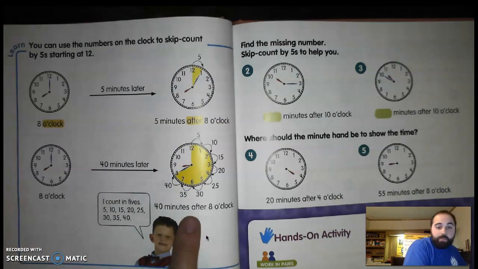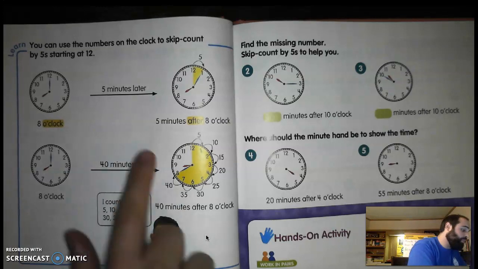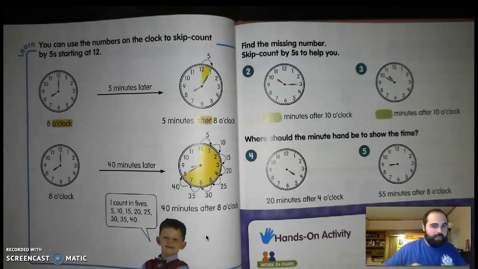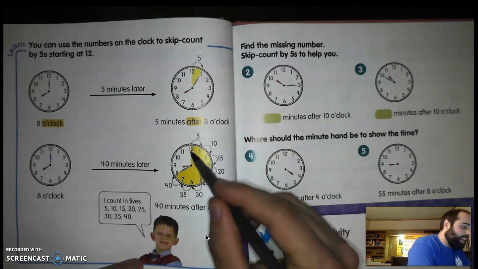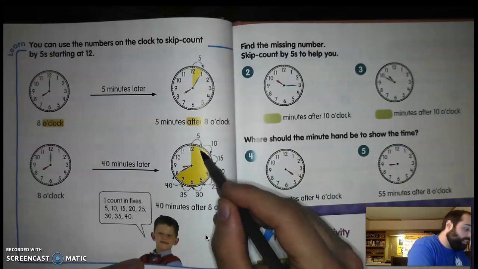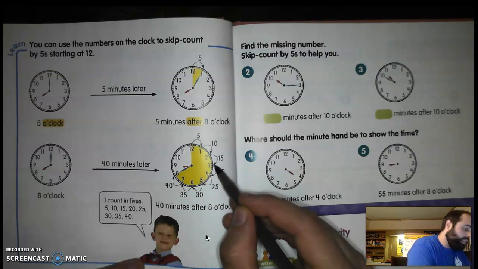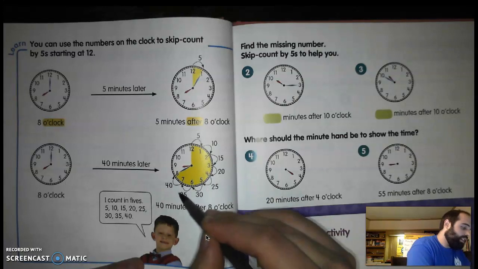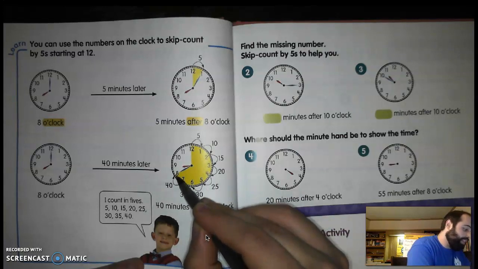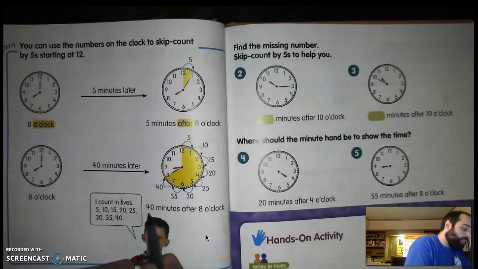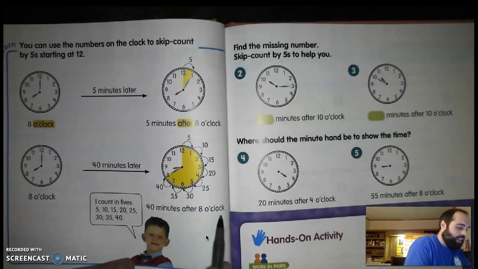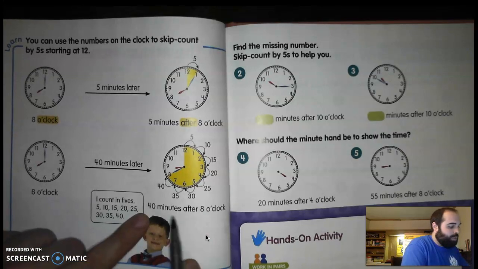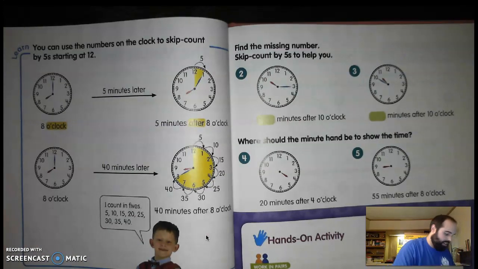So we can jump big time. So when we jump 40 minutes, all right, we got to do some skip counting. I'll get my pen. So starting at the 12, we're going to count by 5s up to 40. 5, 10, 15, 20, 25, 30, 35, 40. This clock shows 40 minutes after 8 o'clock. So it was 8 o'clock, now it's 40 minutes after or 40 minutes past 8 o'clock.